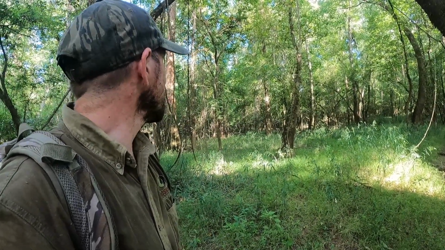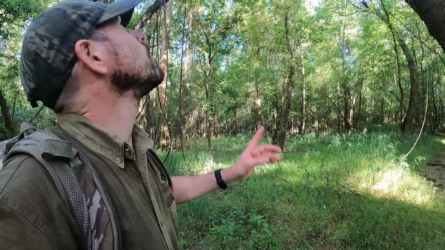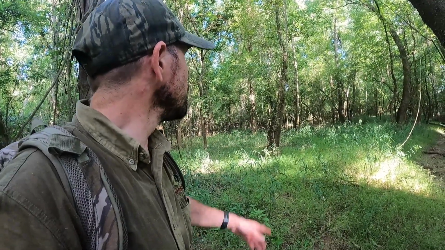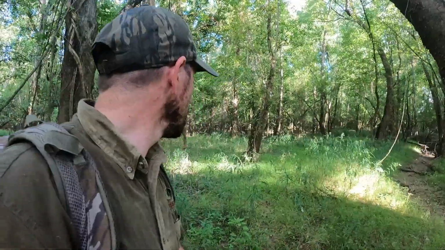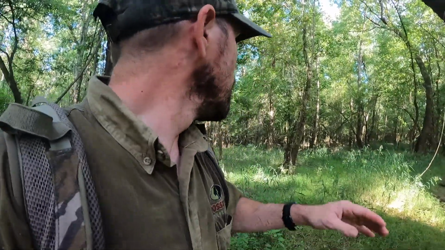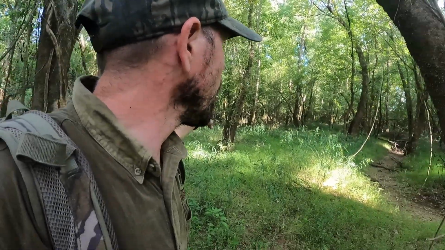So I'm gonna hang a mock scrape. I'll hang one from that big limb. There's a straight tree I can climb over there. I got my beast stand, so it really doesn't matter, but all right, time to get to work. Hang a mock scrape and then figure out the access, how to slide in and out of here. Have a wind coming this way for him to scent check downwind to all that thicket. I'll be right on the off wind side of it.